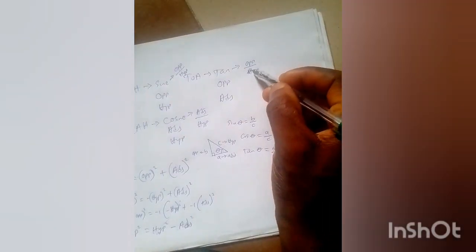Now our tan theta, that is tangent of theta, is what? It is opposite over adjacent, and opposite is our B, and our adjacent is our A. So take note of that. So this is opposite over adjacent. That is our tan, not hypotenuse. Sorry. That is why it is TOA, opposite over adjacent.